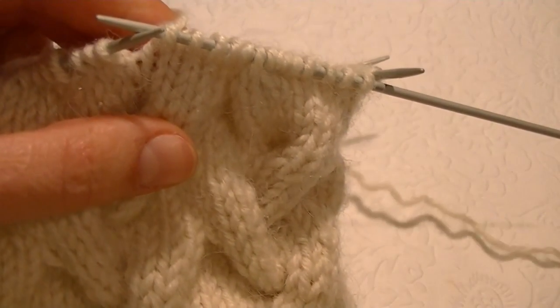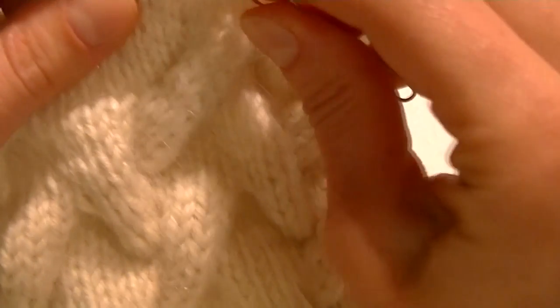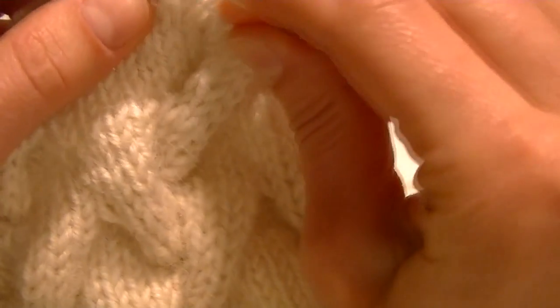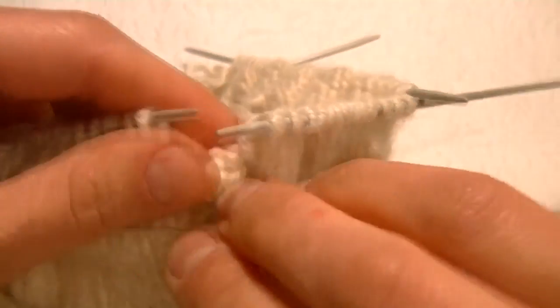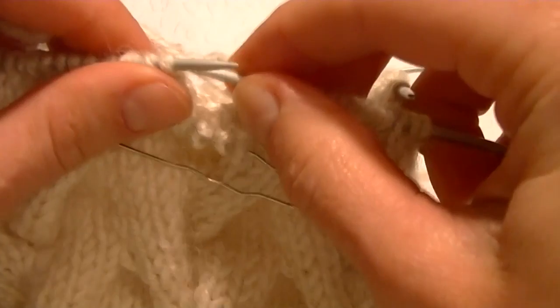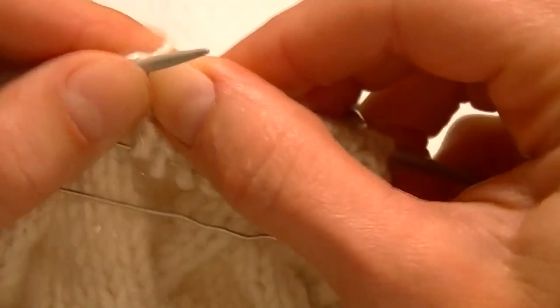Next 2 stitches we knit together. And 2 knit stitches. Return 4 stitches to the left needle.